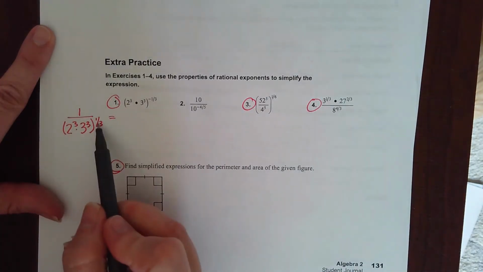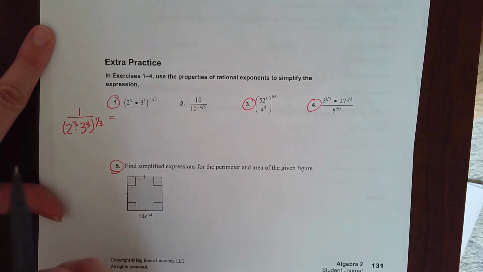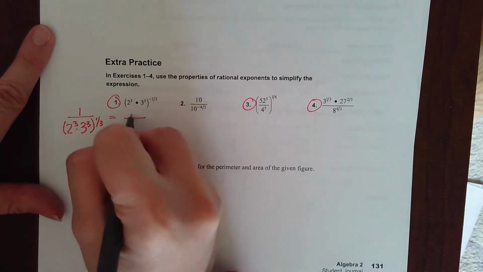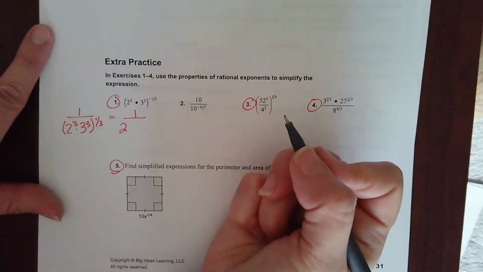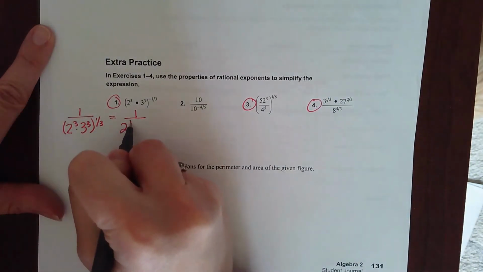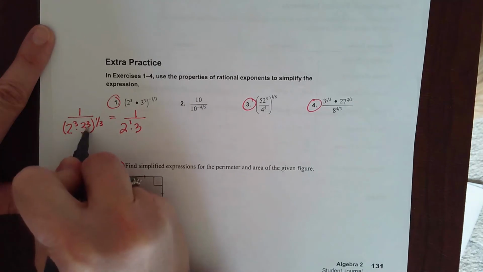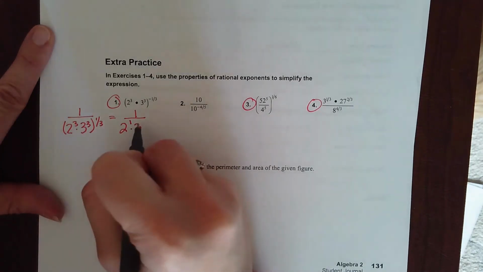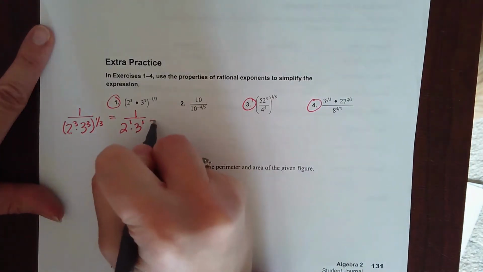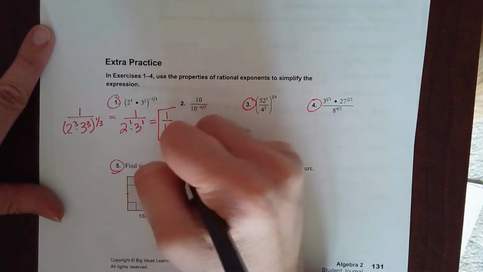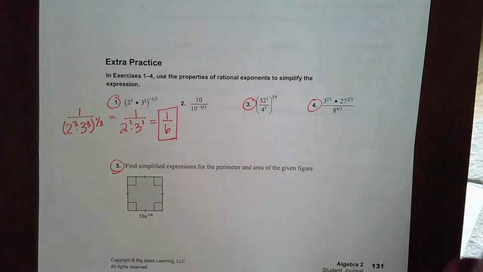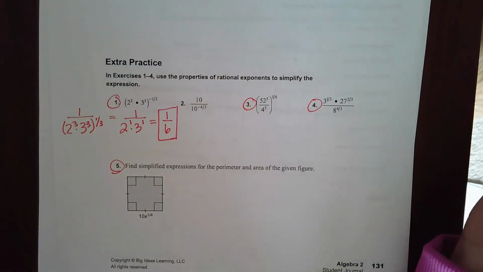Now I'm going to apply this power to both of those exponents inside. When you have a power to a power, you multiply. So 2 to the 3rd power raised to the 1/3: 3 times 1/3 is 1. And 3 to the 3rd power to the 1/3, again, is 1. So this just becomes 1 over 6. And that's how you'd reduce that lovely problem.